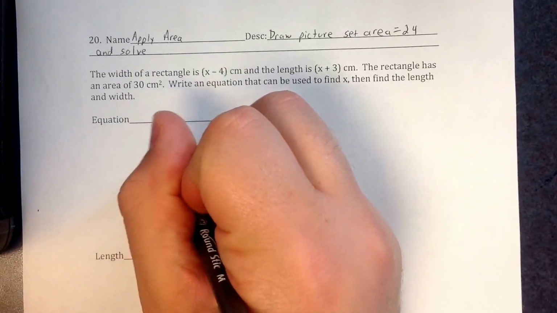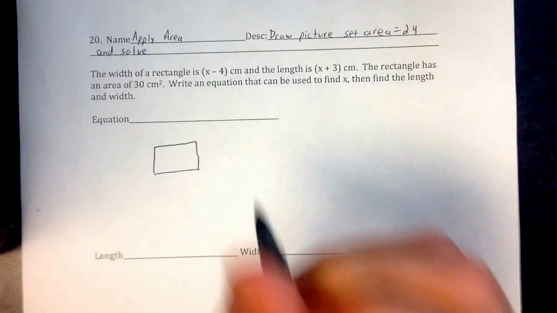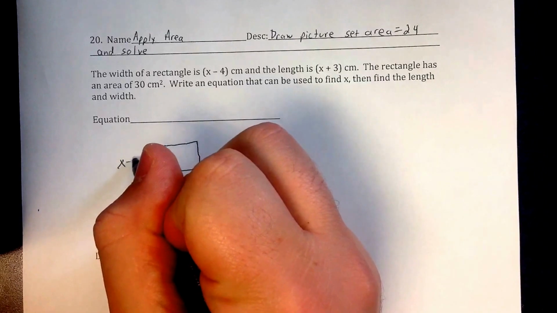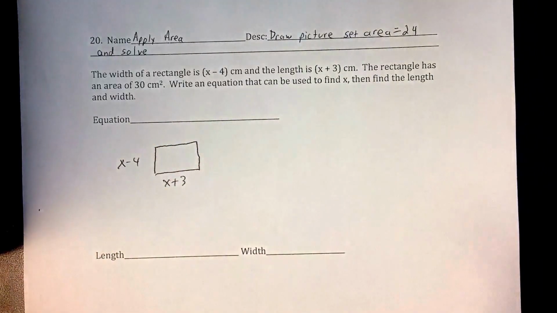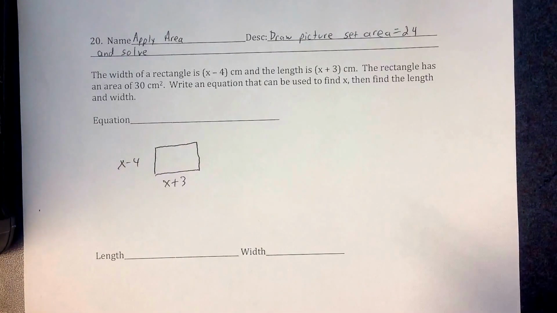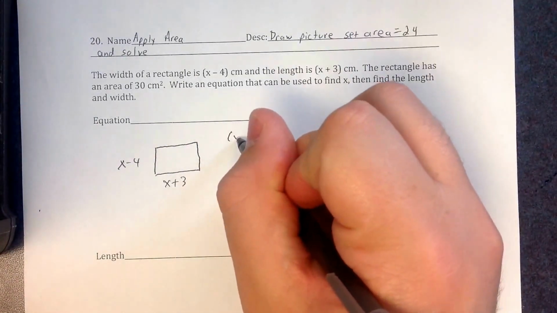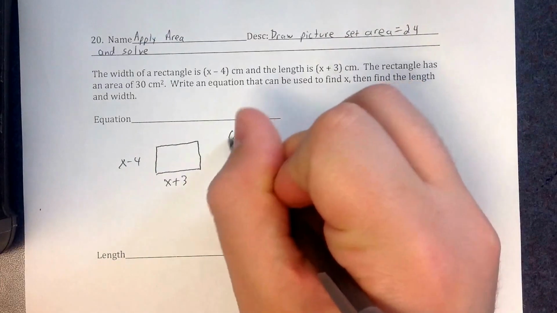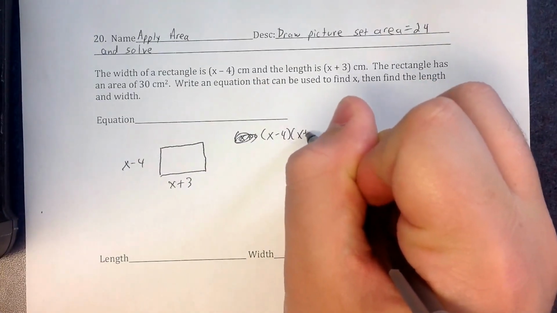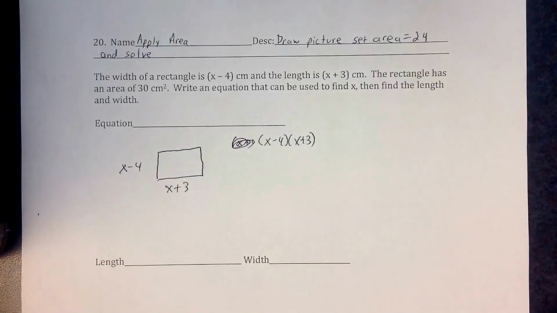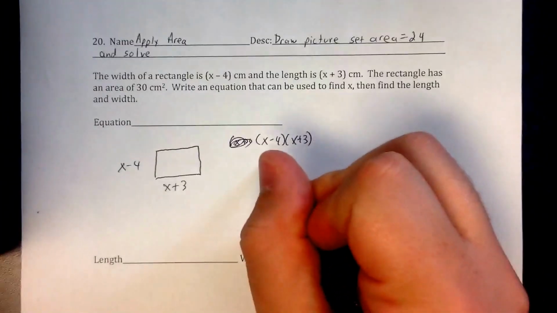So again, if we draw our picture, they told us the width was x minus 4, and the length is x plus 3. So we're talking about area, so I'm talking about length times width, so x minus 4 times x plus 3, which I can do by using the Punnett square.